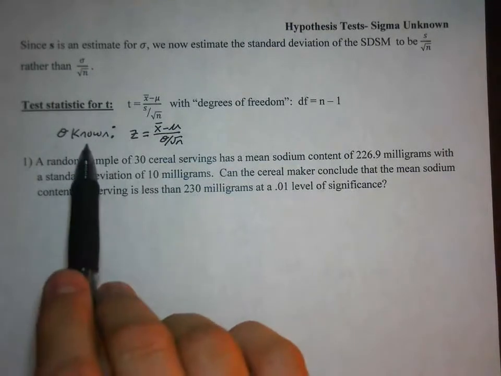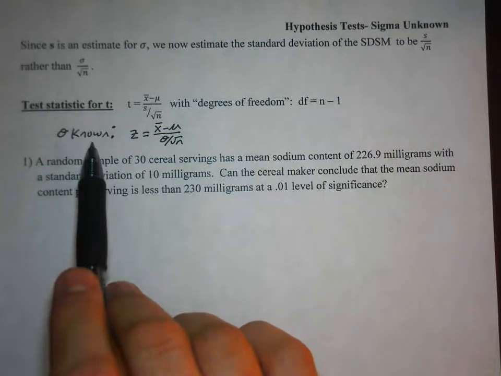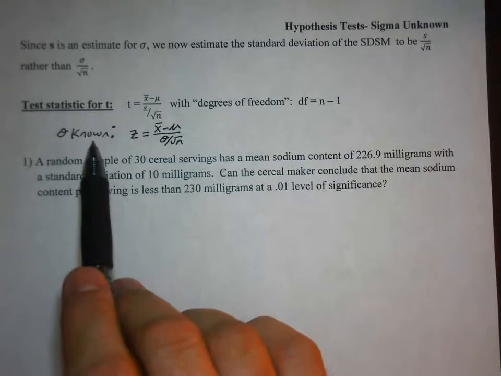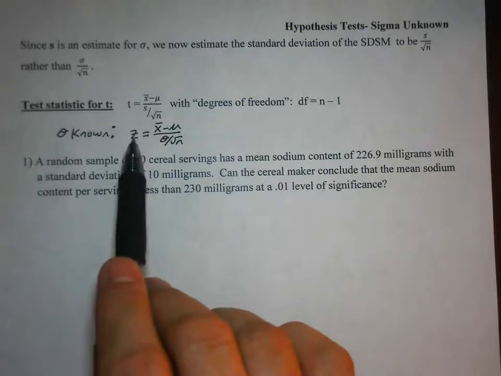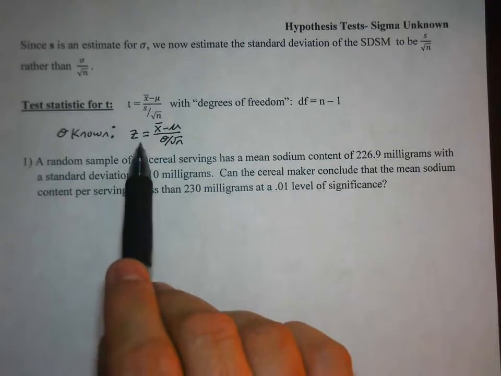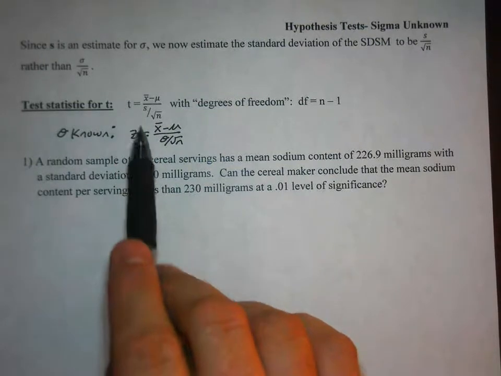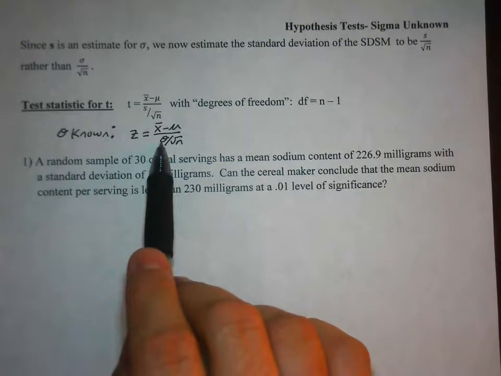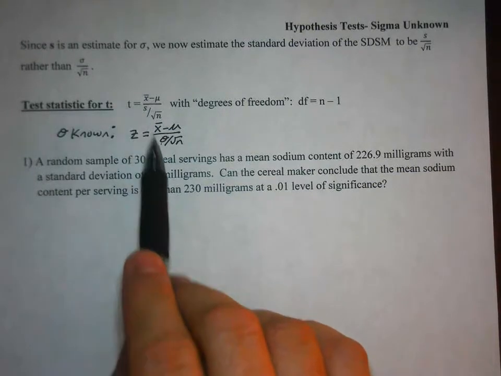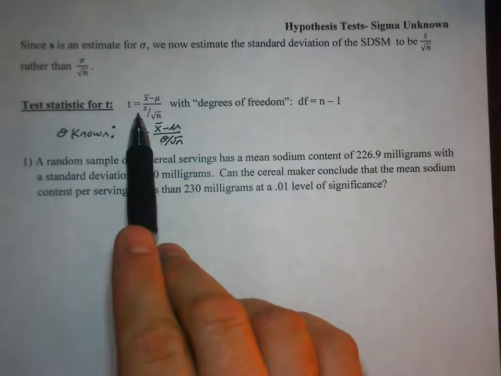If you compare that to when sigma was known, so when they told you that the population standard deviation was a certain number, that's when you use the z distribution. Now notice that these are the same formula except z instead of t, and when you know sigma, you use sigma rather than s, and vice versa. So that's the only difference.